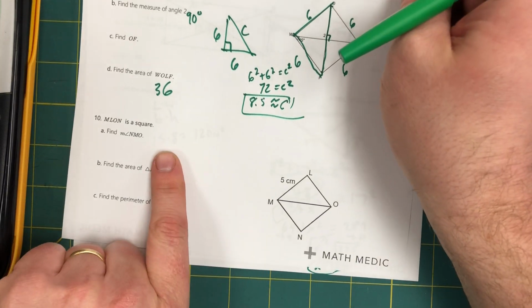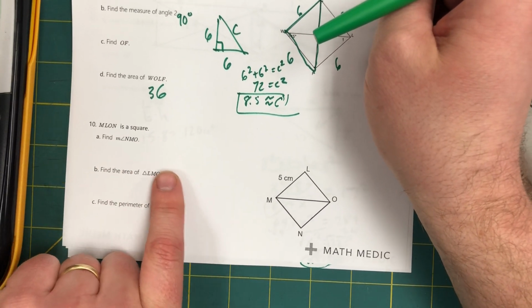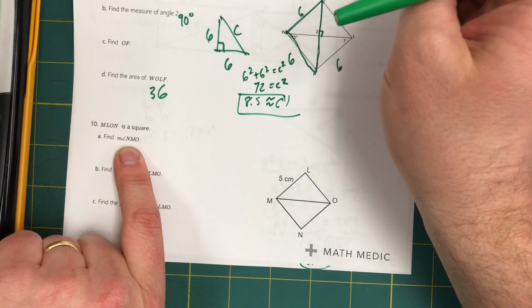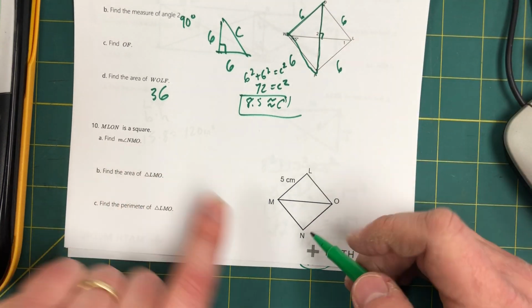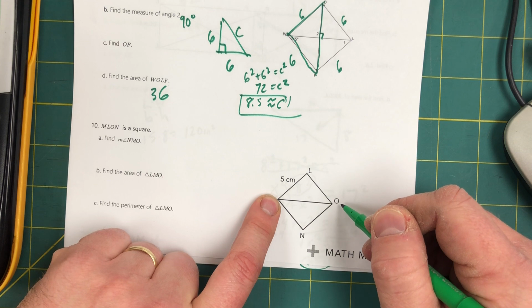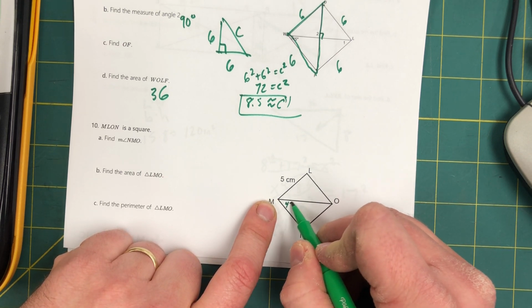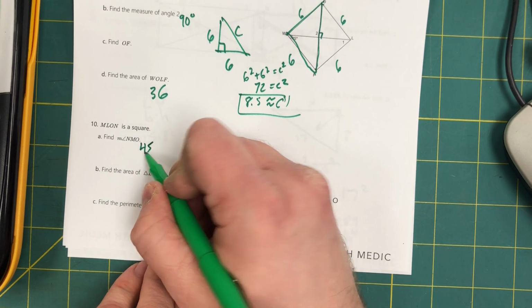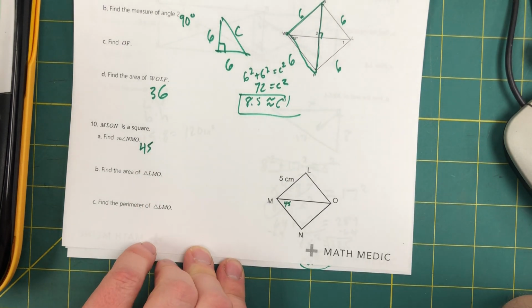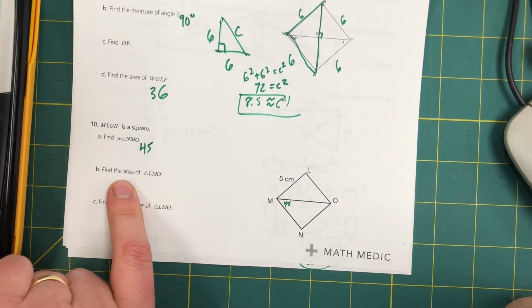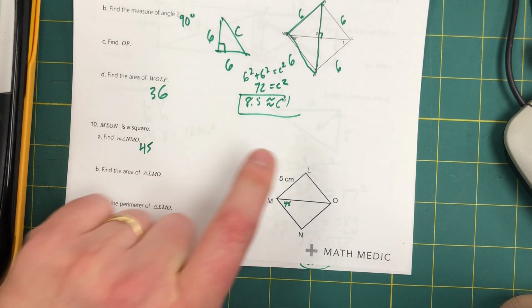MLON is a square. Find the measure of angle NMO. NMO. Well, we know this whole thing is 90. And these are 45s. So it's a 45-degree angle because it's a square. Everything's perfectly cut up.